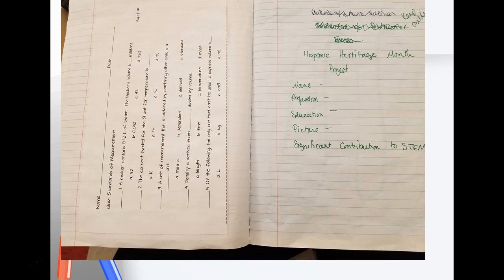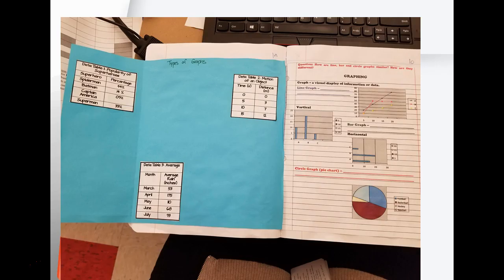You're going to glue in the standards of measurement quiz. You're going to skip the next page. We are going to do a project next class. Skip the next page. Your model, types of graphs. You can glue this directly into your notebook, or you can get an additional sheet of paper and glue that in for the types of graphs. On the left, you have the types of graph. On the right, you have your notes.